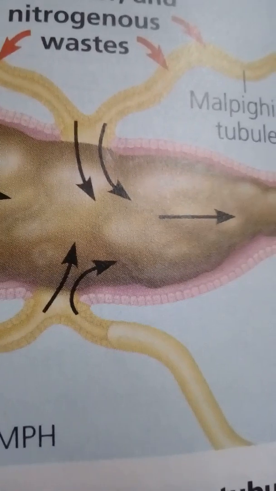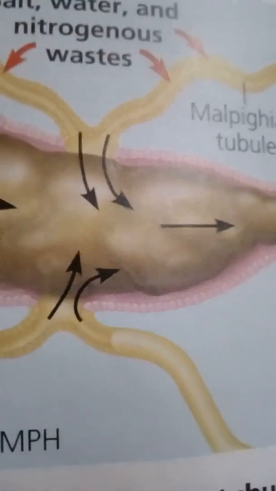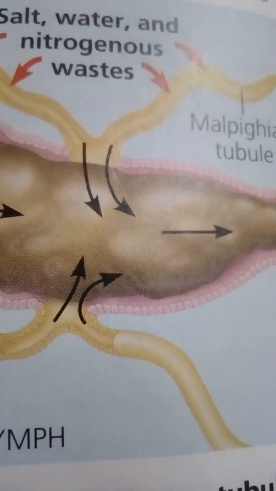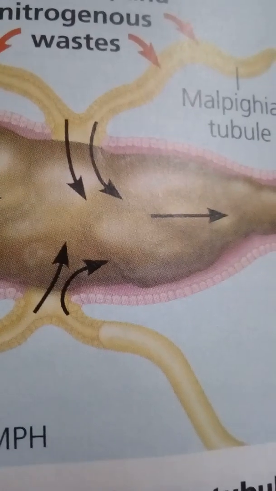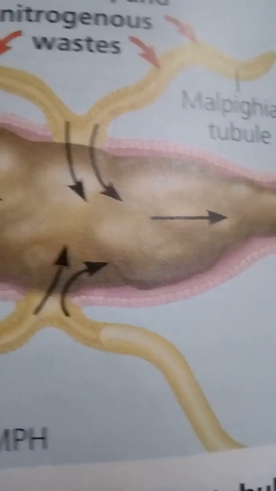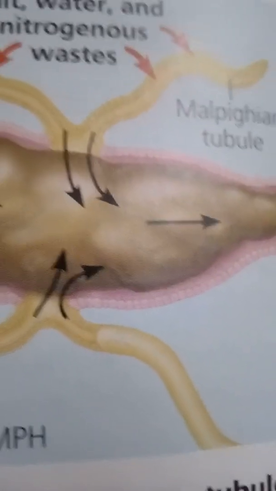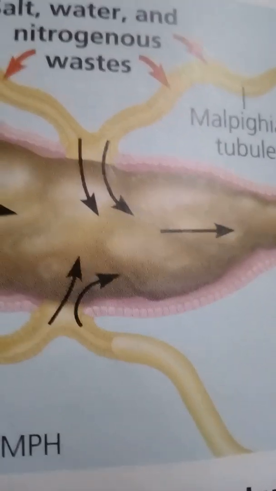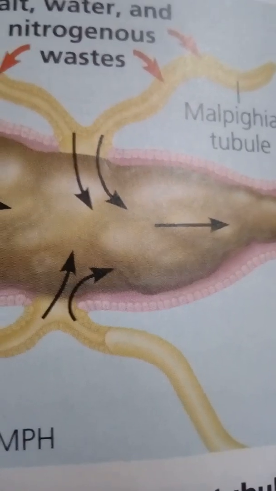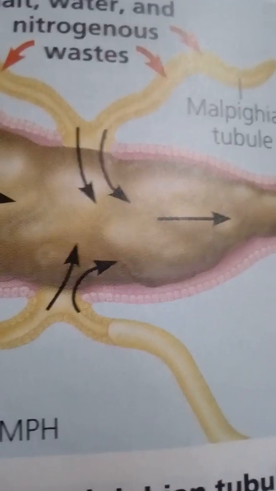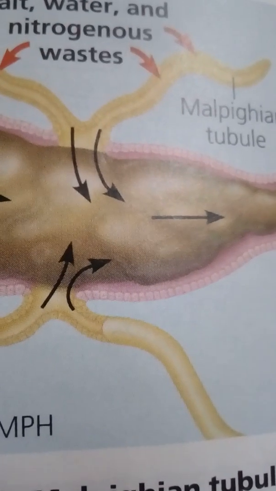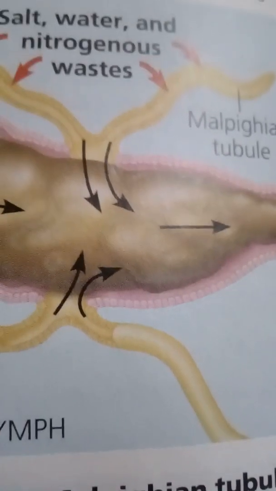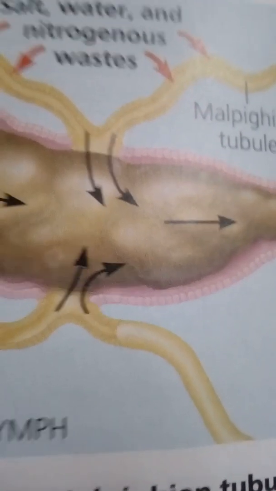Filtration of small molecules is non-selective, and the filtrate in Bowman's capsule contains salts, glucose, amino acids, vitamins, nitrogen wastes such as urea, and other small molecules, a mixture that mirrors the concentrations of these substances in blood plasma.